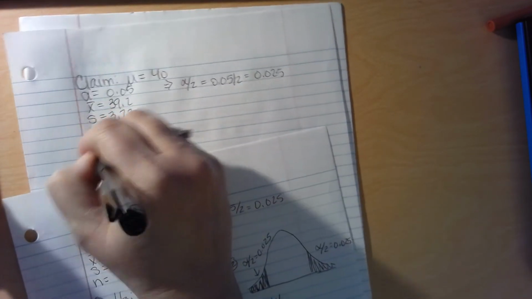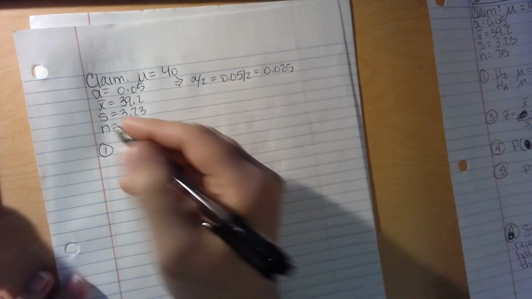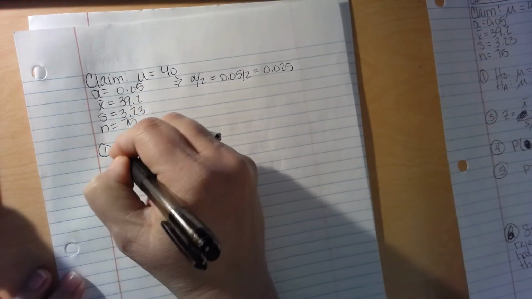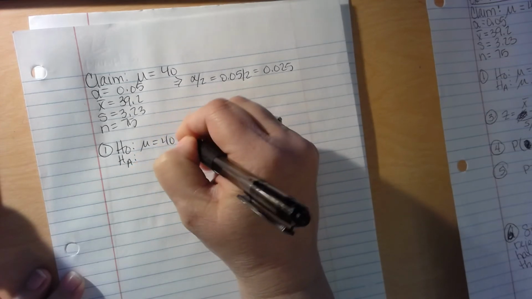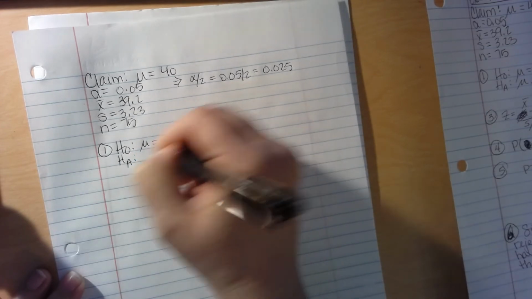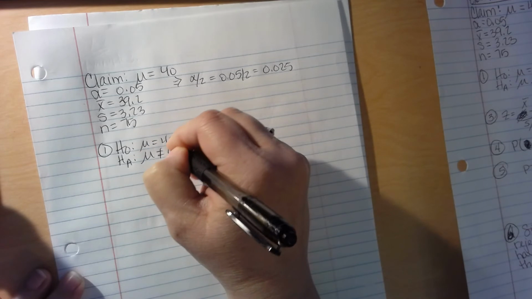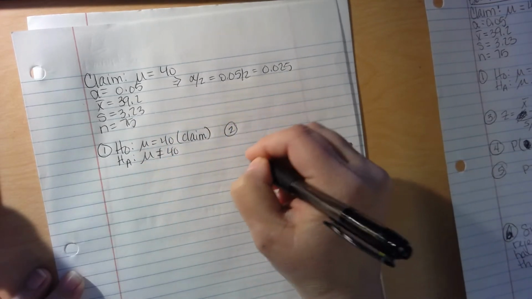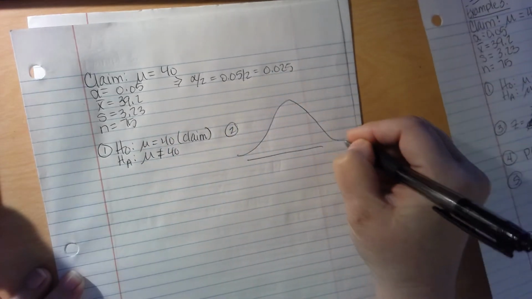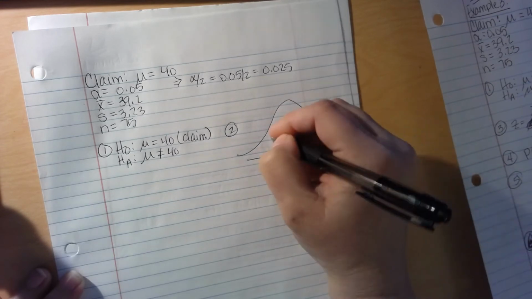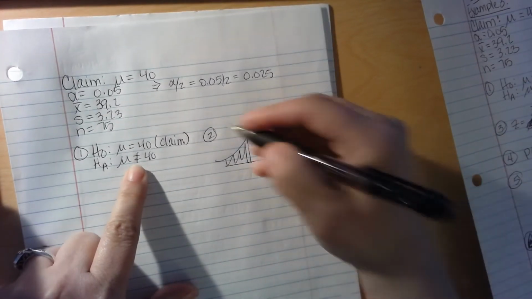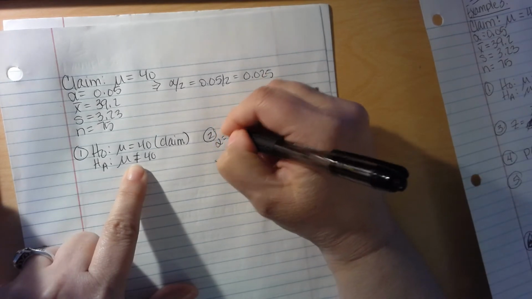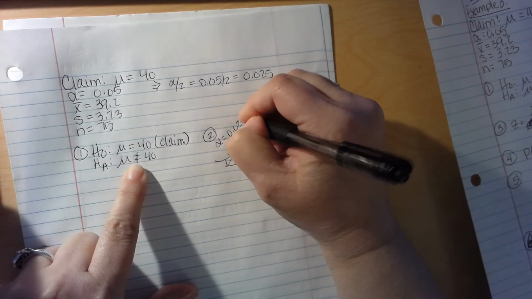Okay, so again, first step, state our H0 and HA, which we already know. Our H0 was the claim in this case, and the HA is not. We draw our bell-shaped curve, do our coloring, and again, two-tailed because not equal to. We know that the alpha area is 0.025 on both sides.